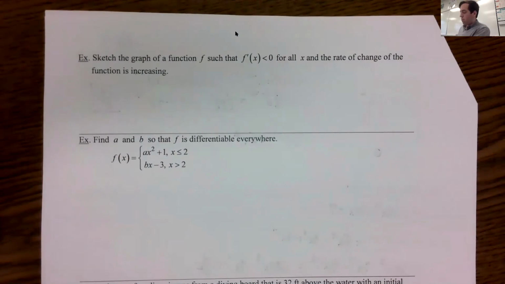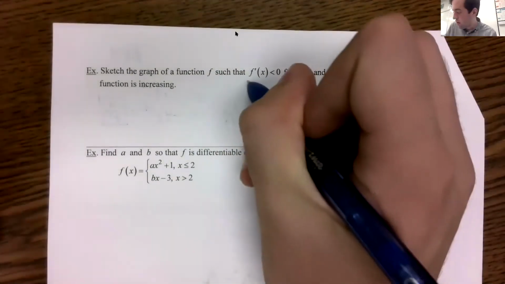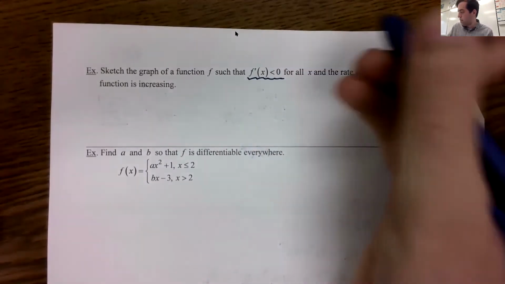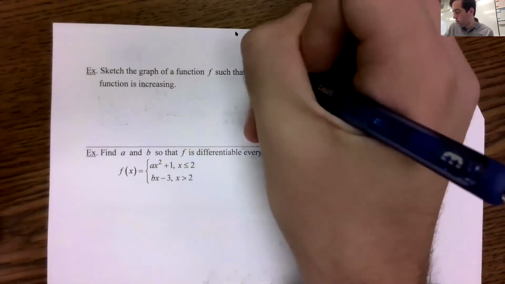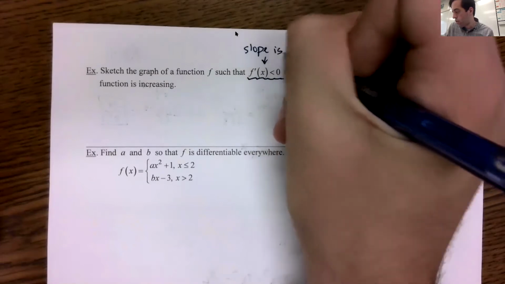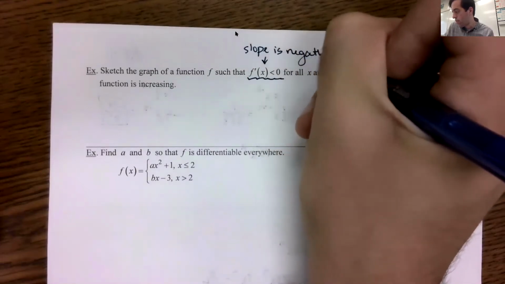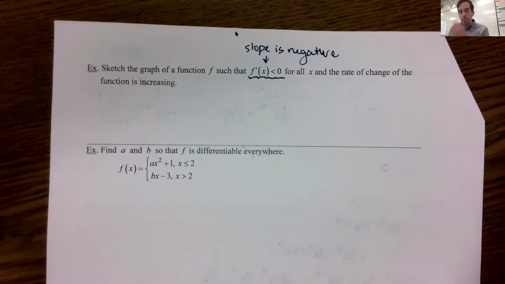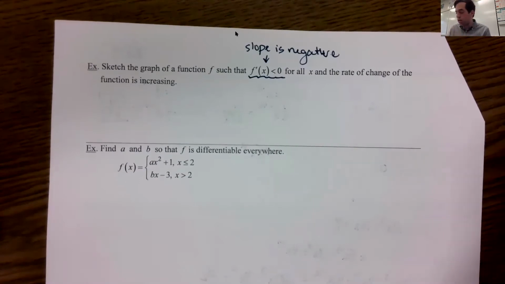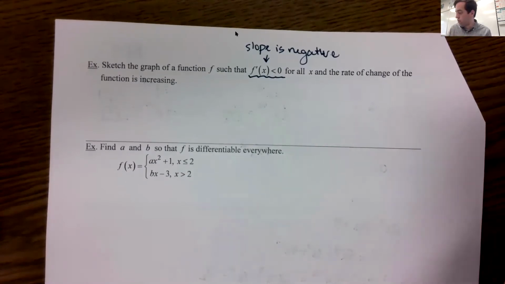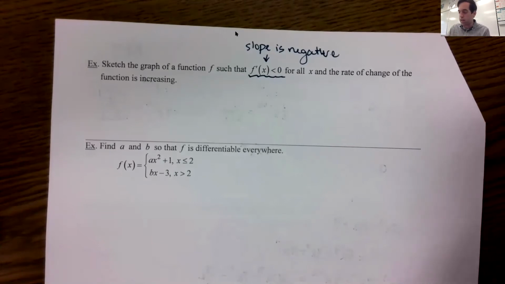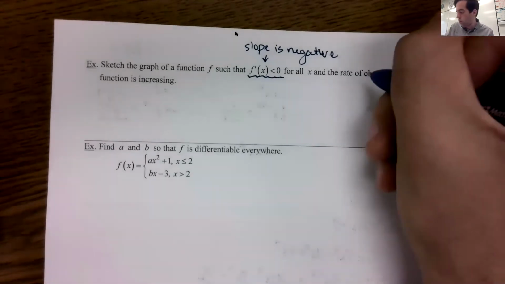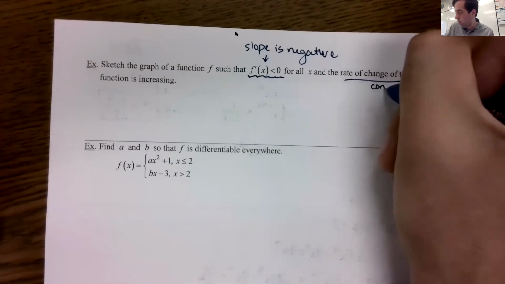Sketch the graph of a function f such that the first derivative is less than 0 for all x and the rate of change of the function is increasing. So this first part here tells you that the slope of the original function is negative. And if the rate of change is increasing, so the slope is increasing, that tells us that we are concave up.